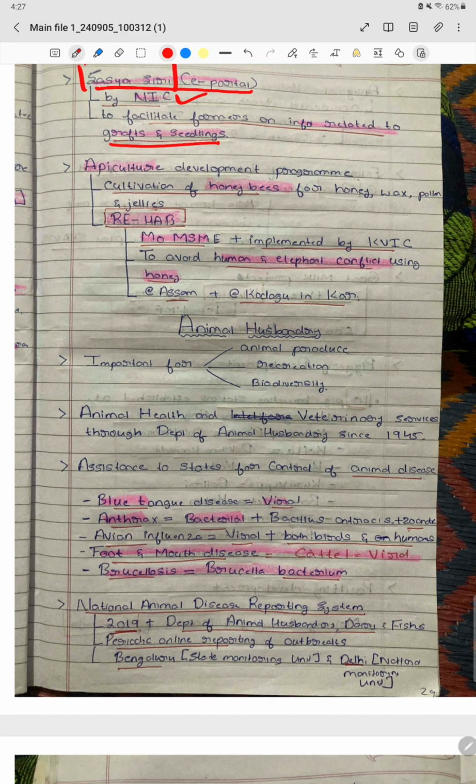Then we should also know about apiculture. Apiculture means related to honey. The Apiculture Development Program is where they cultivate honeybees for honey, wax, pollination, and jellies. One important scheme under this is the Rehab scheme. This is by the Ministry of MSME, mainly implemented by the KVIC to avoid human-elephant conflict using honey. It is being implemented in Assam and Kodagu in Karnataka.